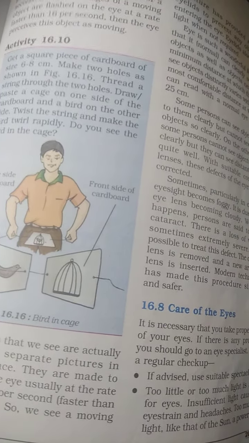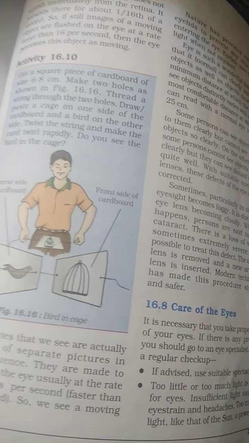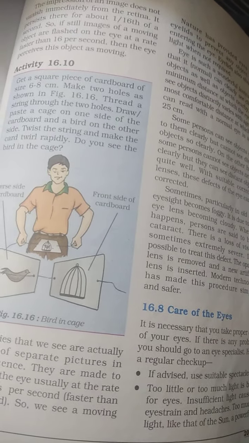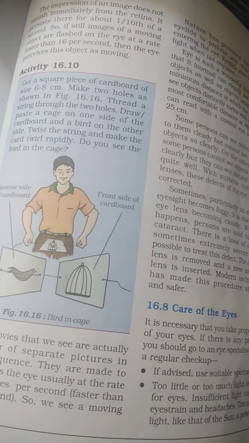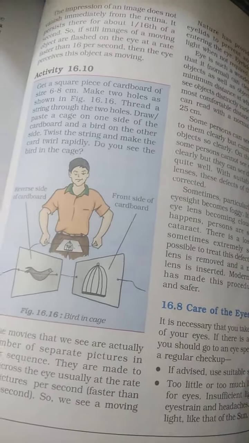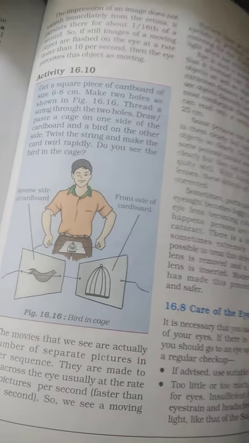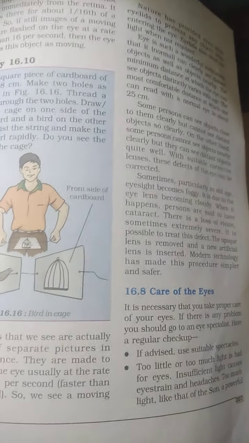So we can study at normal level of light, and we should not look at powerful sources of light directly, for example the sun. We should not look directly at the sun, because our eye can be damaged, and we should never rub our eyes, and we should wash our eyes frequently with clean water, and we should not bring the book too close for reading. So for good eyesight, we have to eat food rich in vitamin A.